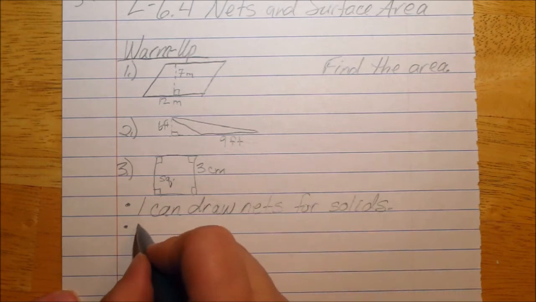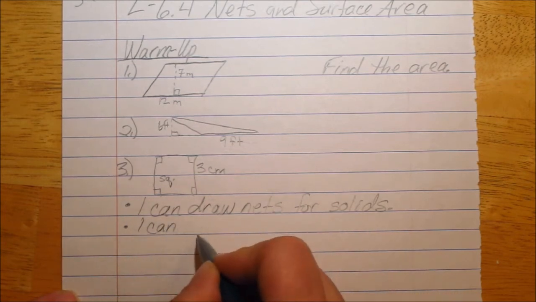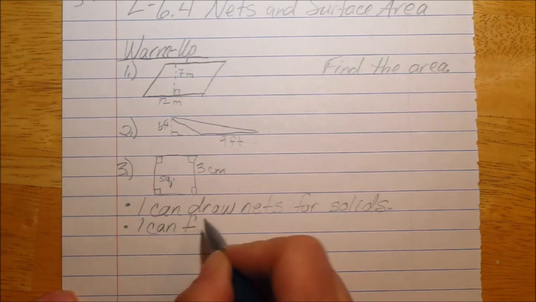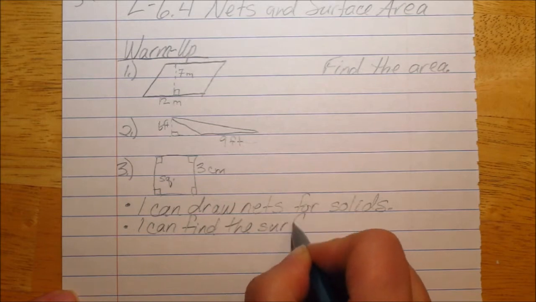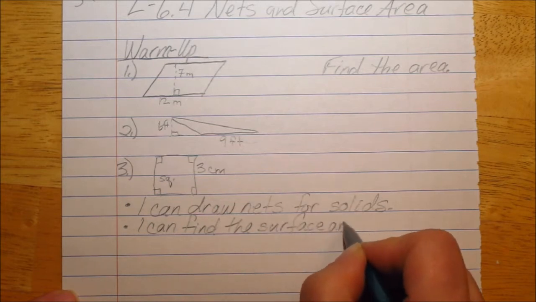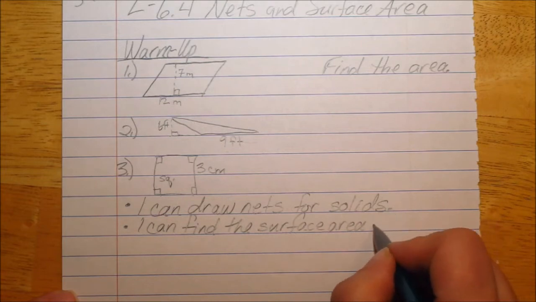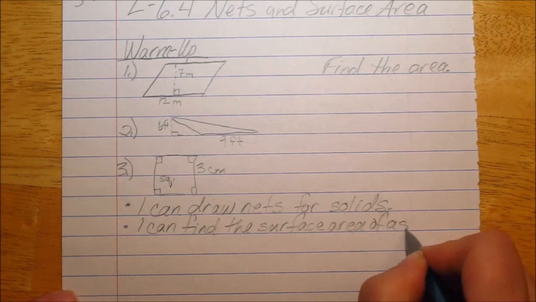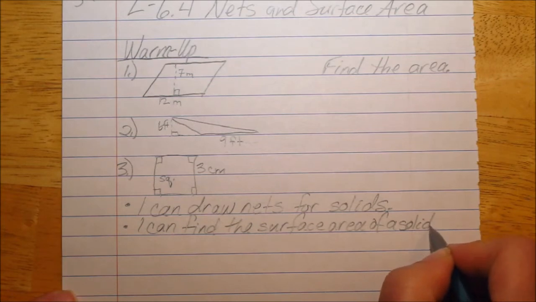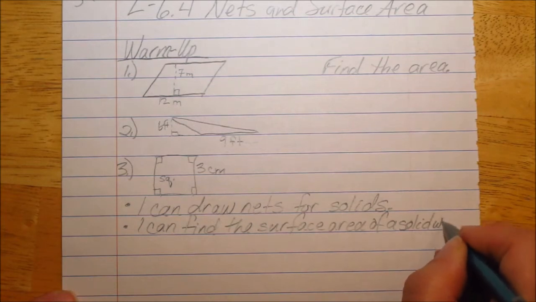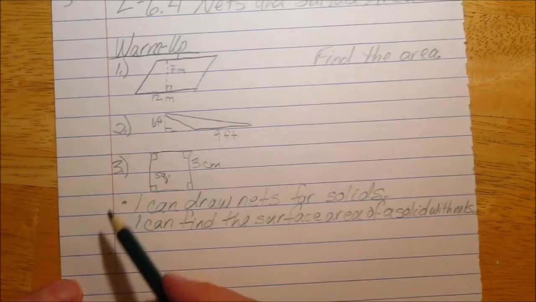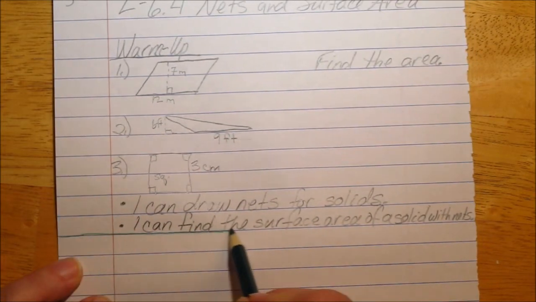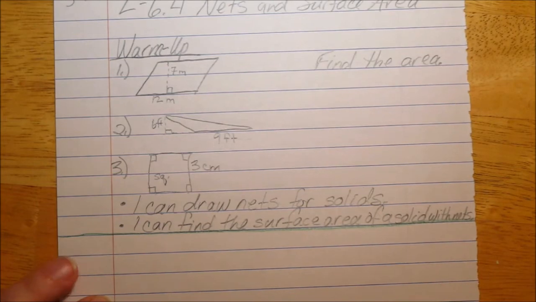So the second one is I can find the surface area of a solid with nets. That means using nets. To kind of squeeze that in there. All right, my dark green pencil signifies that's the end of our warm-up, and we're ready for our lesson.